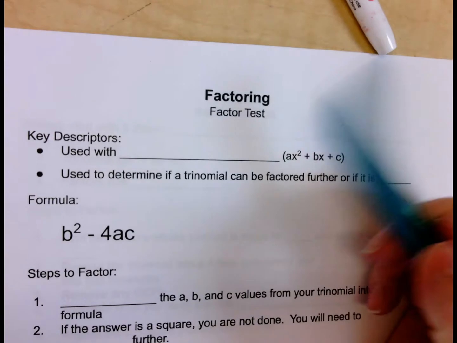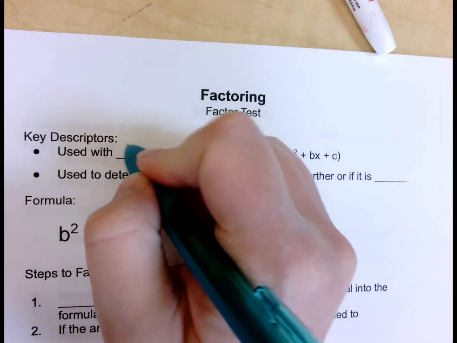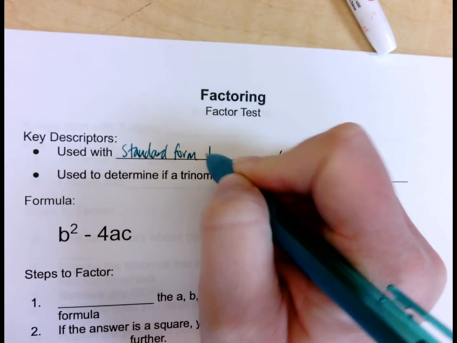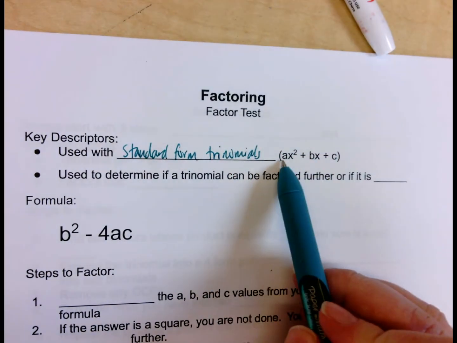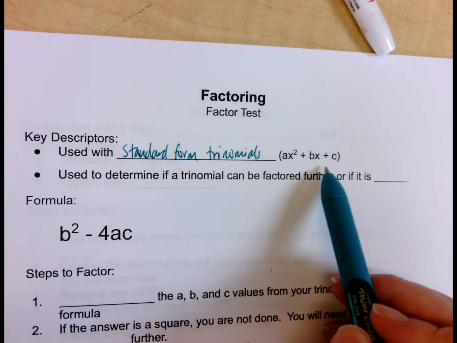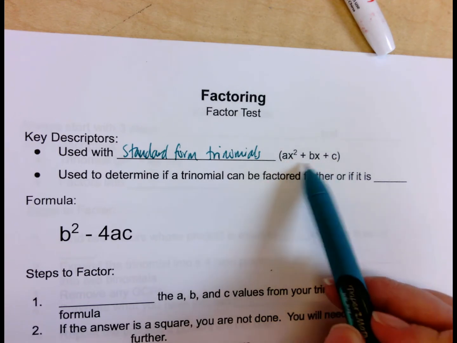First off, we use this with standard form trinomials, and standard form is written as the coefficient a on the x squared plus the coefficient b on the x plus c. This a, b, and c are all numbers, and then the x squared and the x go in there.